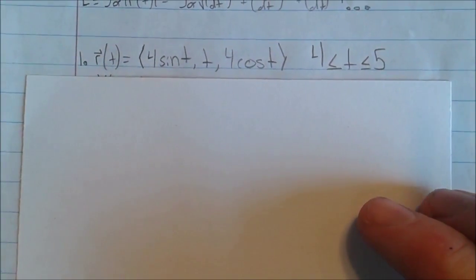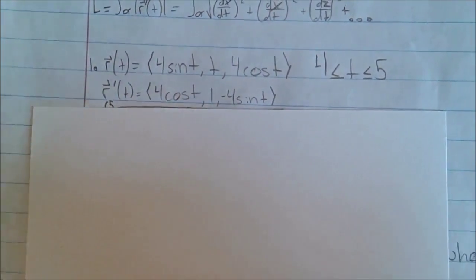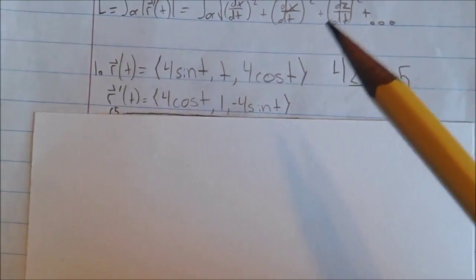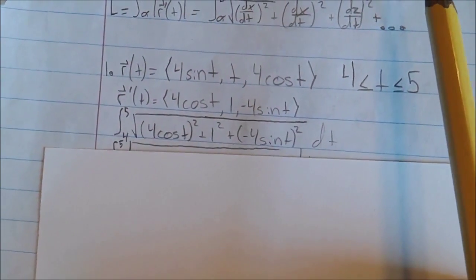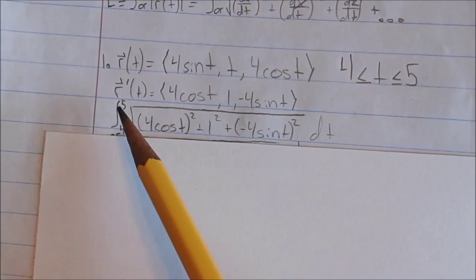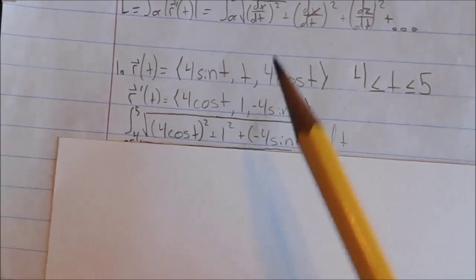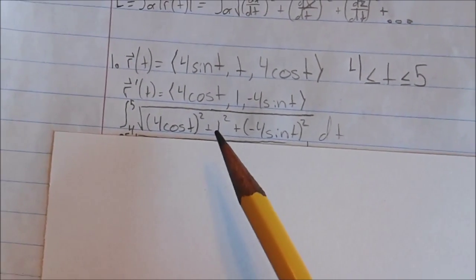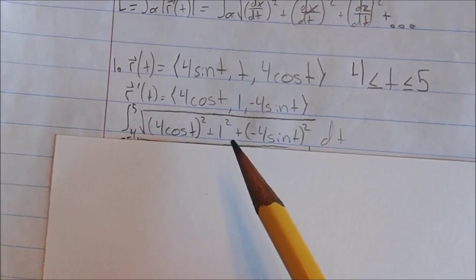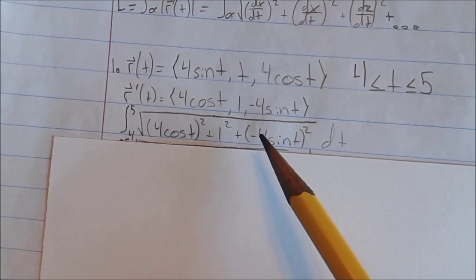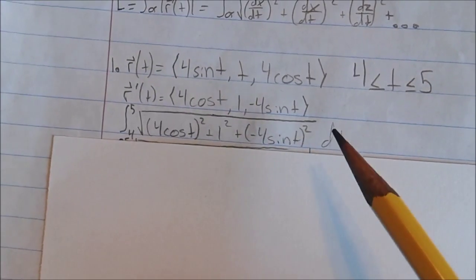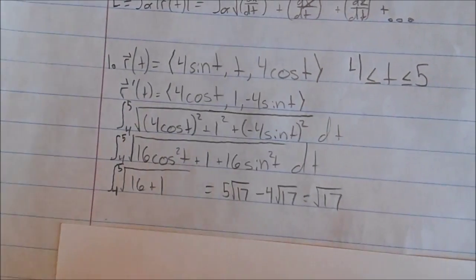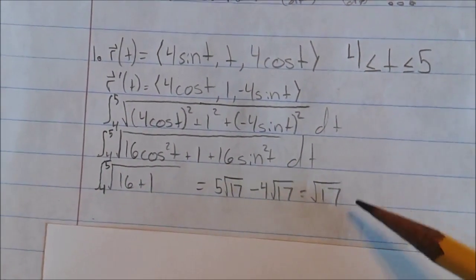We begin with finding the derivative of the vector by taking the derivative of each component separately and then plugging them into the equation, which is the integral from 4 to 5 of the square root of x, 4 cosine t squared, plus y, 1 squared, plus z, which is negative 4 sine t squared, dt. After doing the work, you will get root 17.